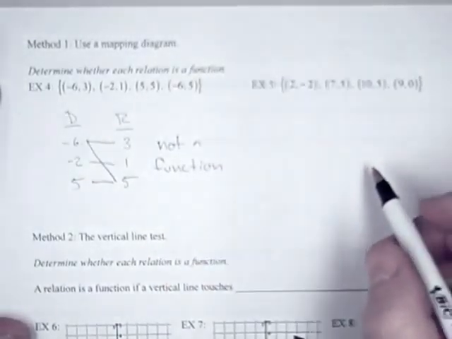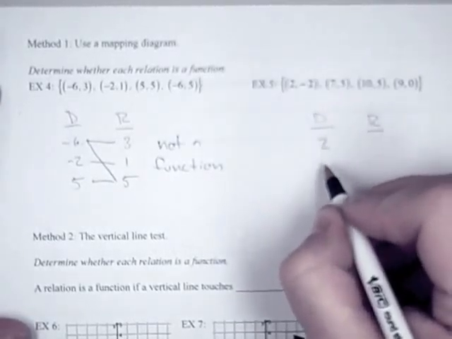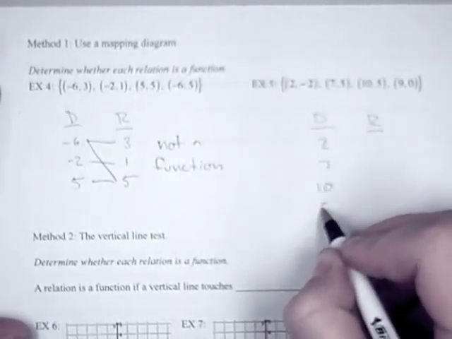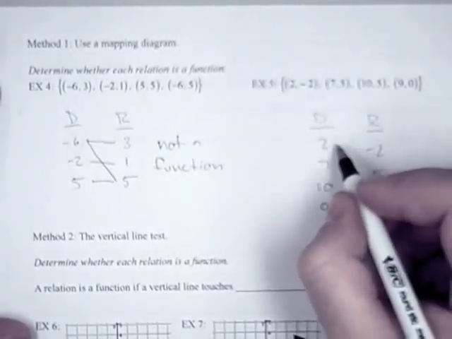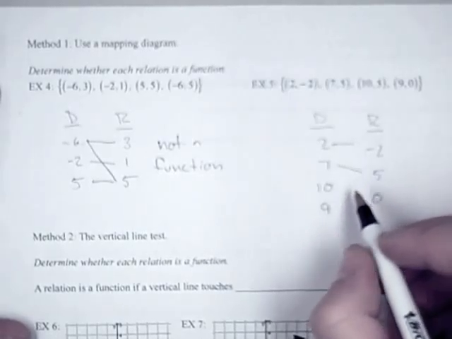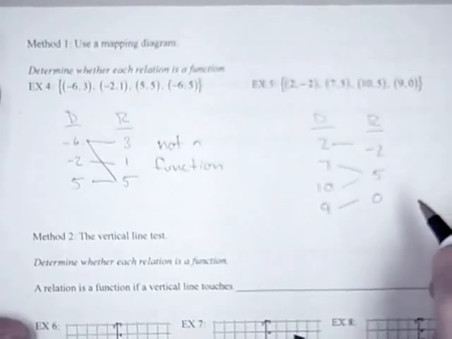We'll try over here. Domain, range, 2, 7, 10, 9, -2, 5, and 0. 2 goes to -2, 7 to 5, 10 to 5 as well, and 9 to 0.